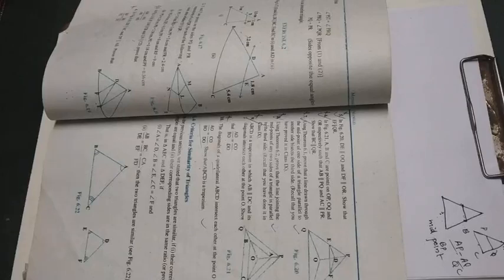Now exercise 6.2. Given in figure 6.17, 1 and 2, DE is parallel to BC. You have to find EC in the first one and AD in the second one. So let us draw that one.